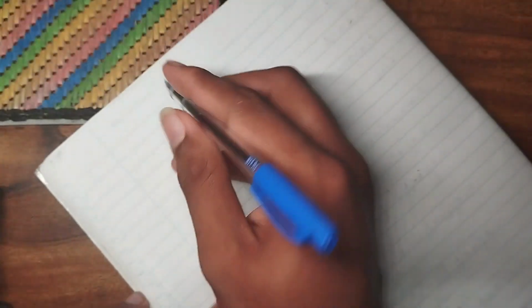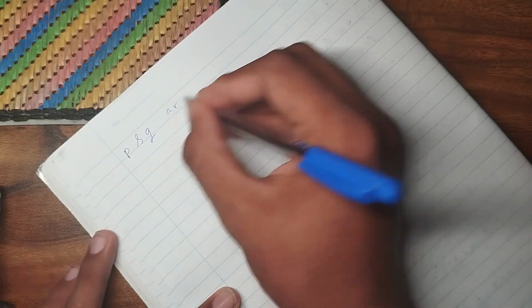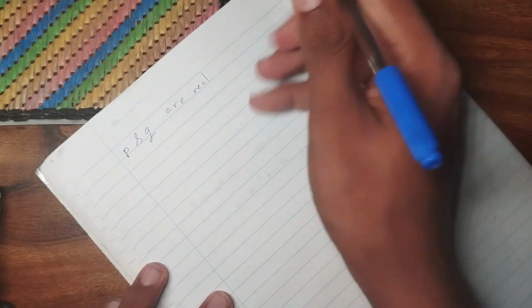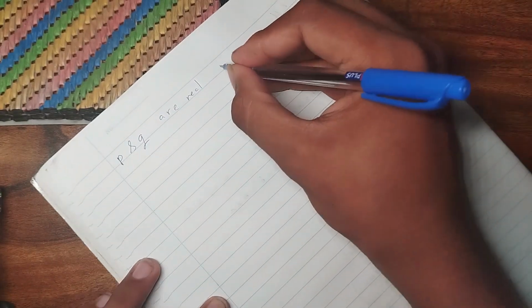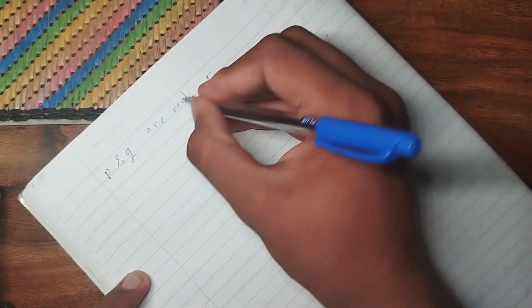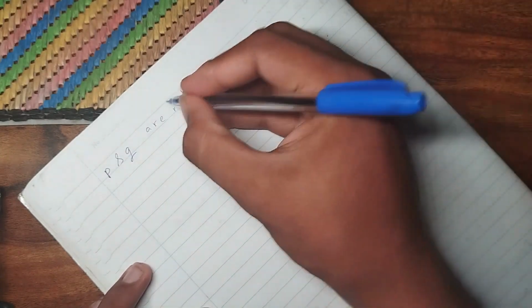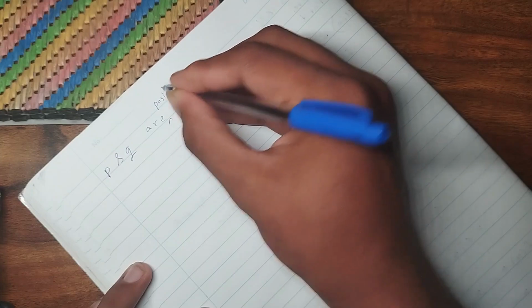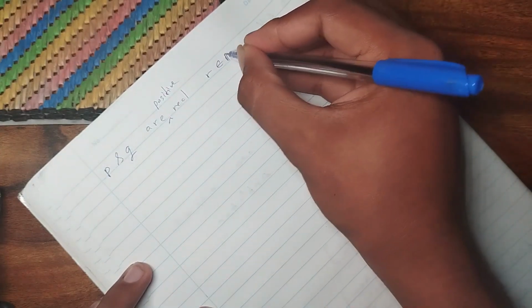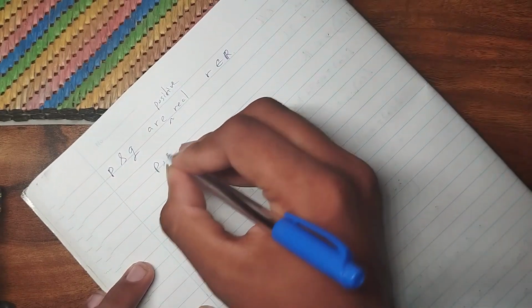They're saying P and Q are real values and R, they are here real positive integers, and R is real. So let's write like this.